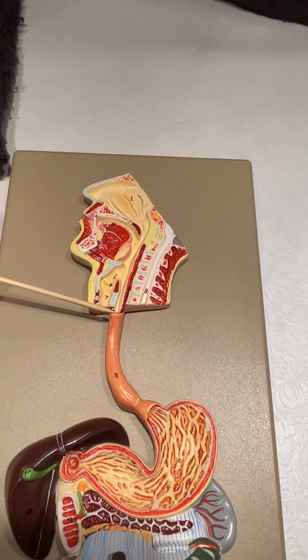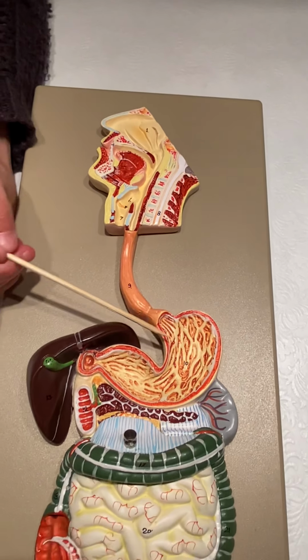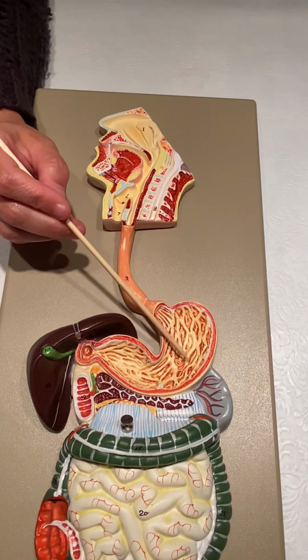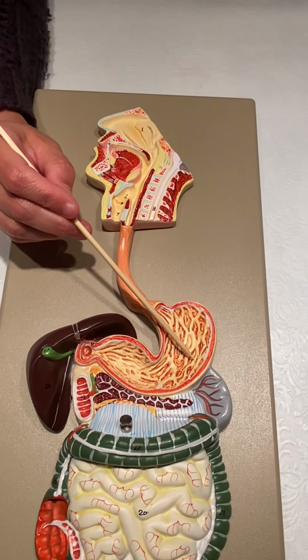So we travel on down the esophagus right here. We will reach this J-shaped organ right here known as the stomach. The stomach has lots of folds known as rugae for expansion.